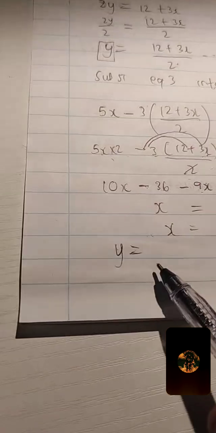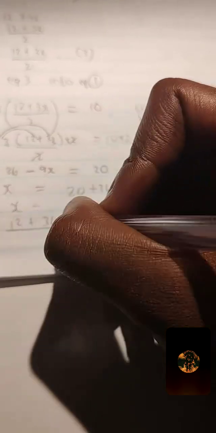And it's a clean substitution. 12 plus 3 into 56 over 2. Just grab your calculator, man. It will help you out. y is equal to 90.